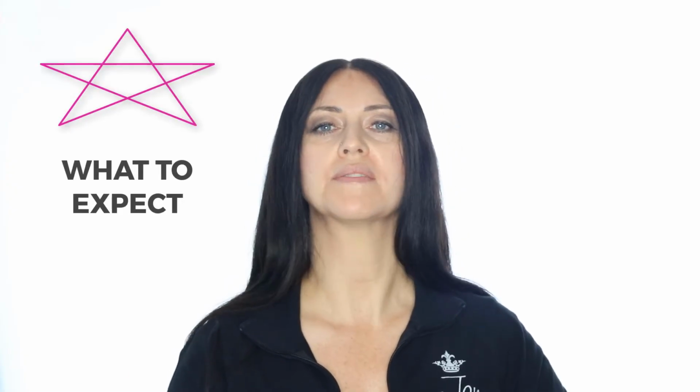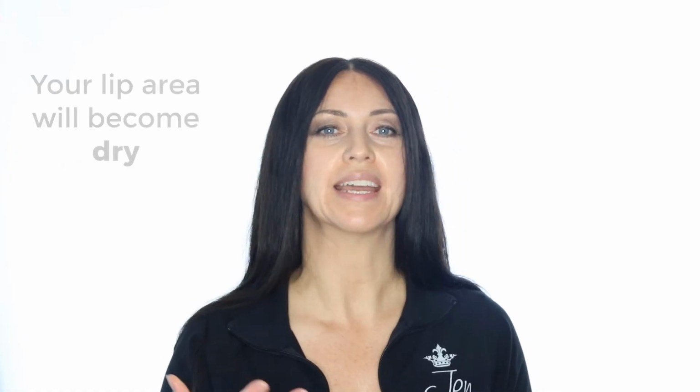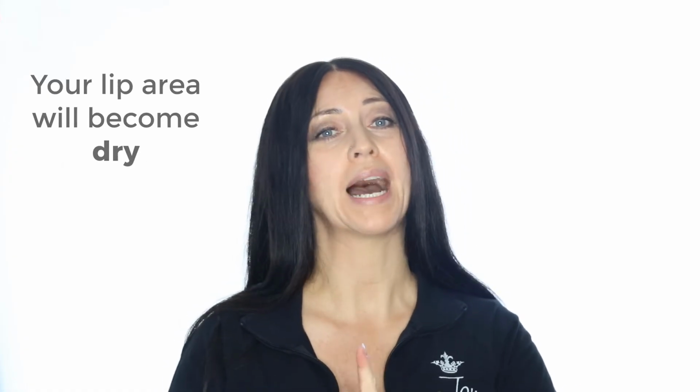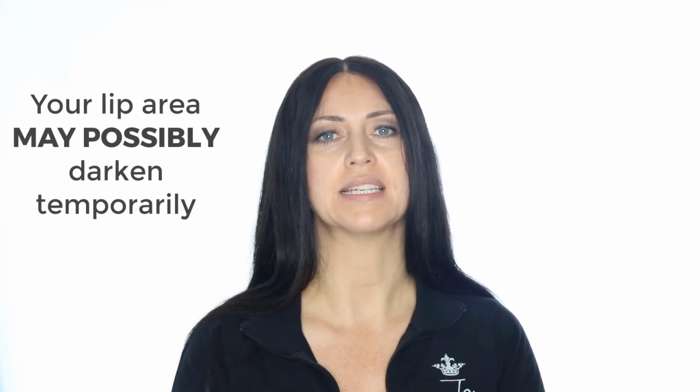Now, over the course of the next few days, your outer lip area will become dry. It's a peel. It could possibly become darker too. And all that is the dead skin getting ready to come off, so don't panic. Now you can run to our website and look at a few pictures on our TCA page to see what that dark skin looks like when you're applying multiple layers of a higher percentage. And I'll try to pop up a few here or here.